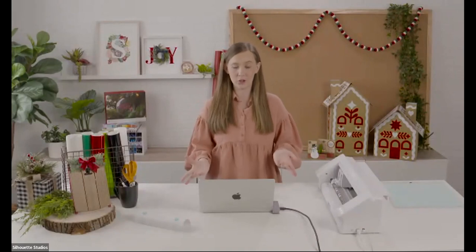Today, we are doing an intro to Silhouette class. So if you're a new Silhouette user, this class is perfect for you, or maybe you've had your Silhouette machine for a long time, but you're just not familiar with how to use it. This class is also perfect for you.